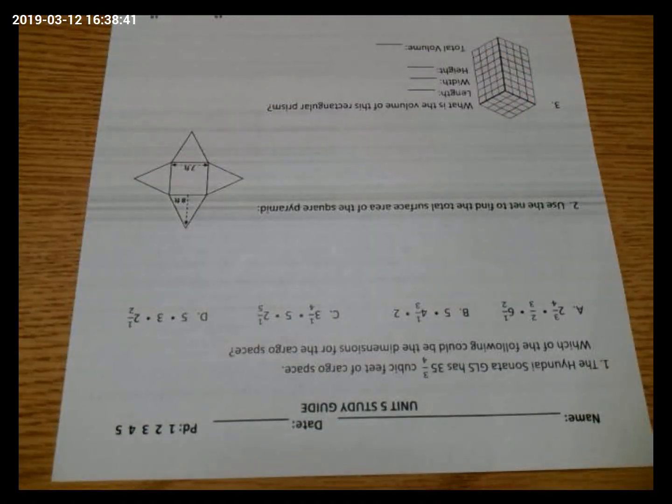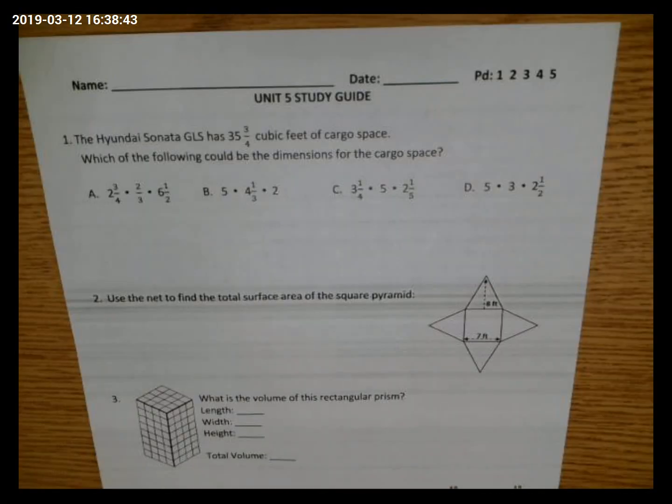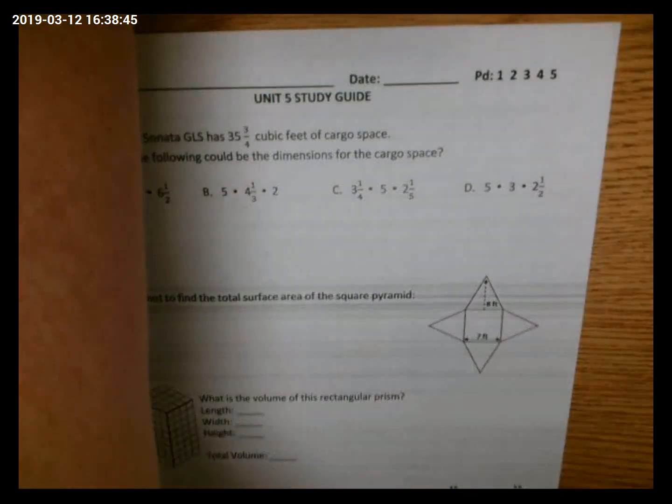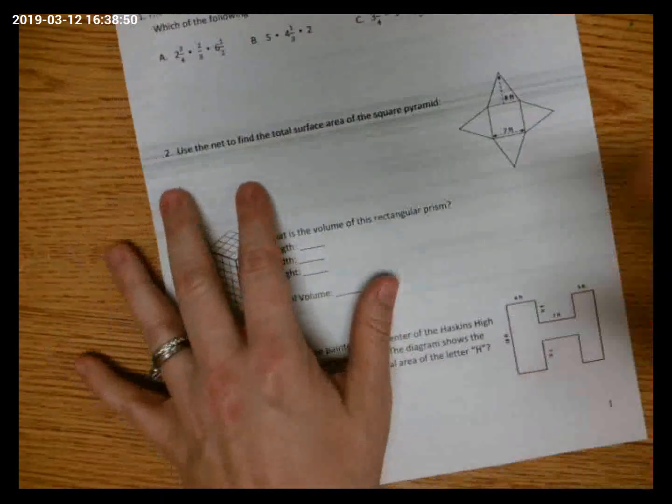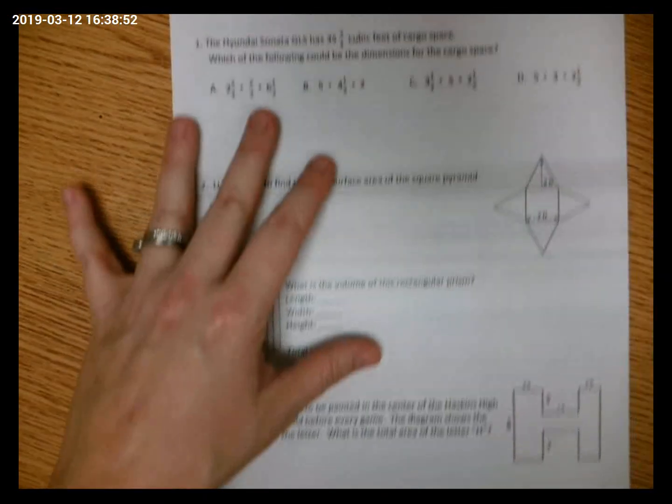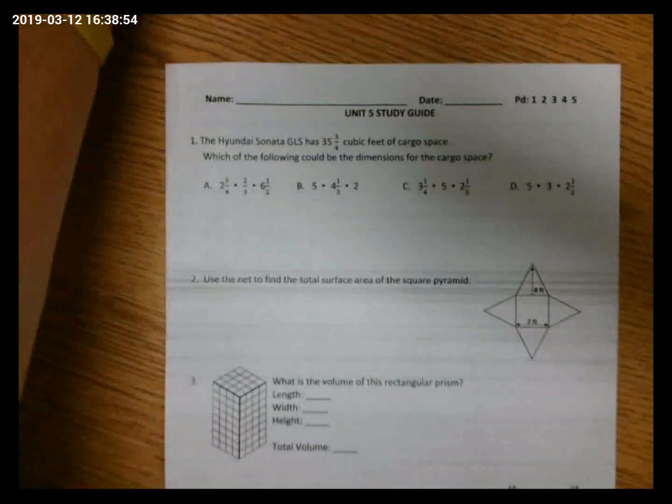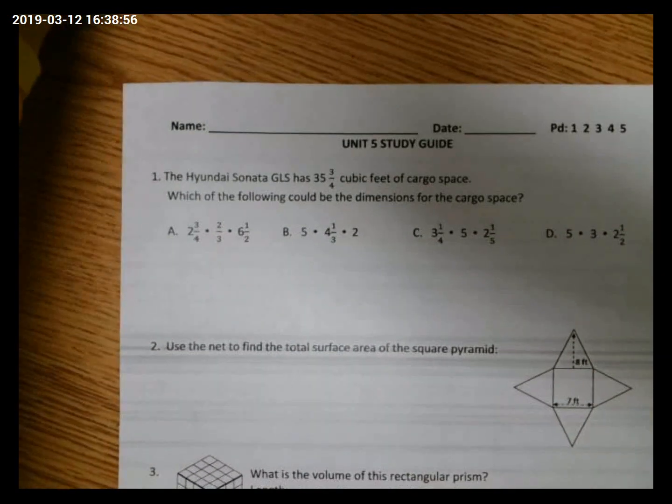Put this down here and then we will flip that. Make a little adjustment there. All right, a little bit lower so it's easier for you guys to see.